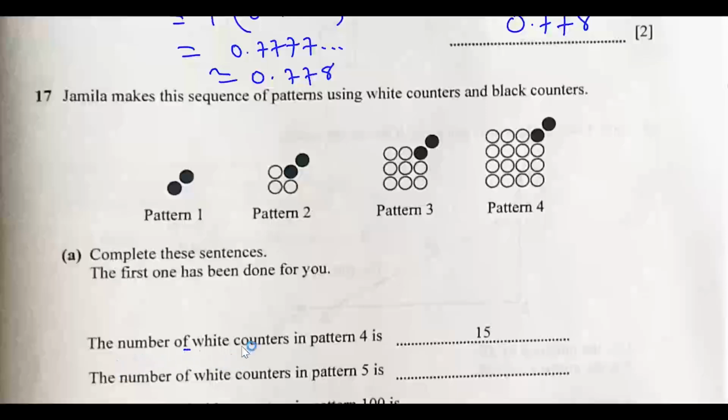The number of white counters in pattern 4 is this. That is 1, 2, 3, so that is 4 numbers and 3 rows. 4 times 3 is 12. Then 13, 14, 15, which is correct. The number of white counters in pattern 5 is this. So you can use the same method here.